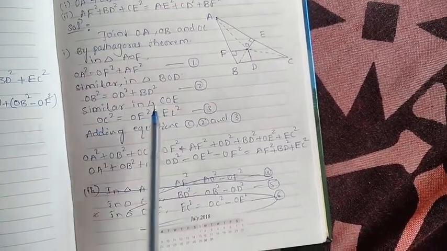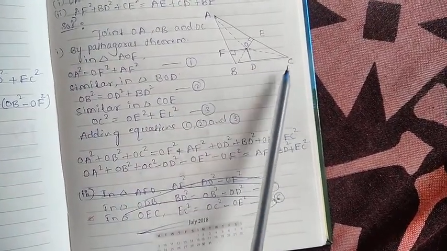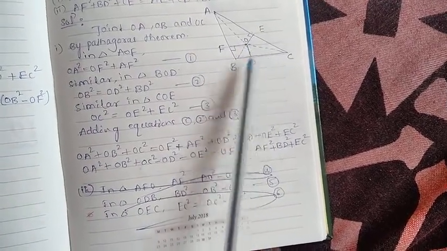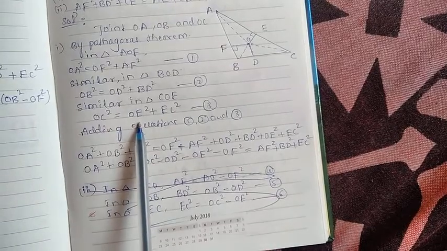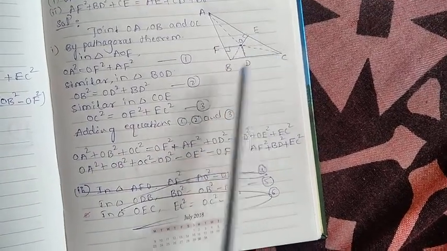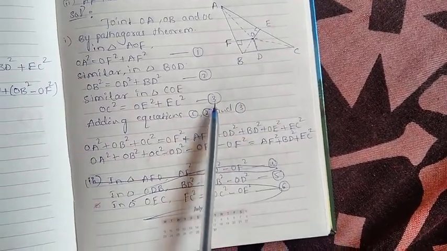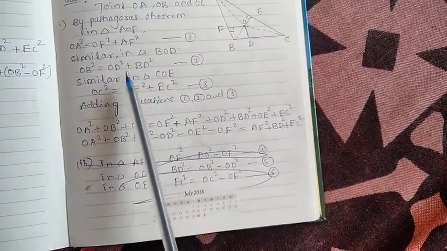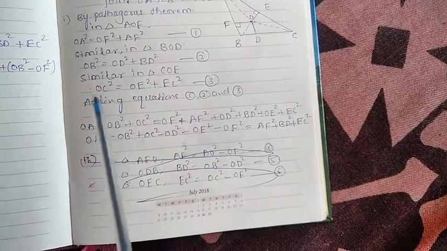In triangle COE, which is a right angle triangle with hypotenuse OC, OC square is equal to OE square plus EC square. This is equation 3. Now add equations 1, 2, 3. First you have to add the LHS here: OA square plus OB square plus OC square.